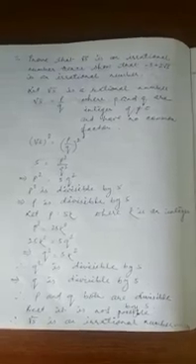Then q square is divisible by 5. That implies q is divisible by 5. P and q both are divisible by 5. But it is not possible. Therefore, root 5 is an irrational number.